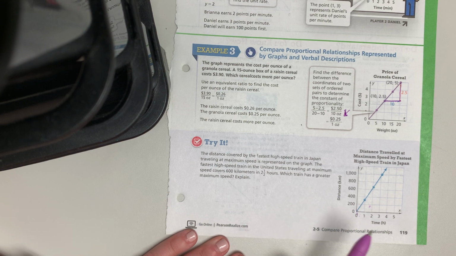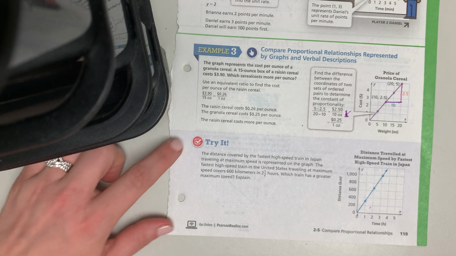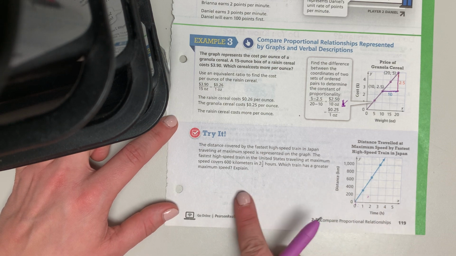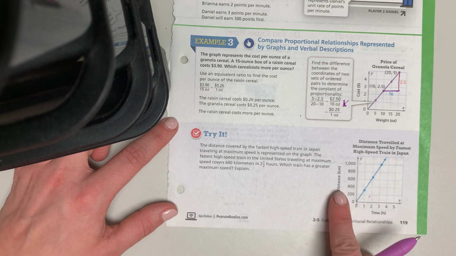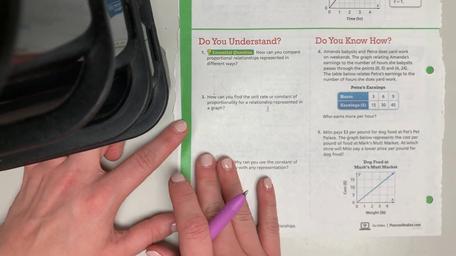I'm going to let you work on this one on your own, and I want you to check your answers with mine. I will have that posted on Schoology for you. So make sure you look at page 119 to see if you have the correct answer here as you're working it. Okay, let's see if we understand what's going on. So do you understand and do you know how?